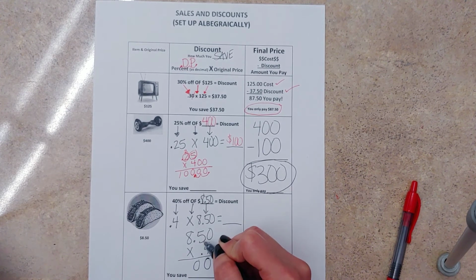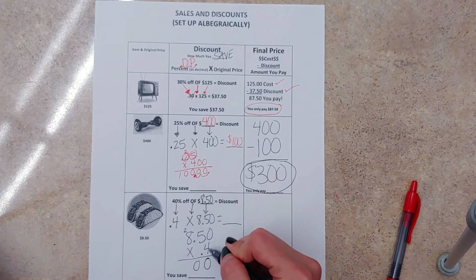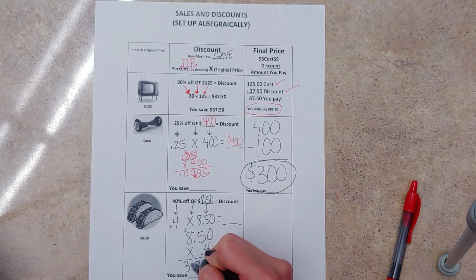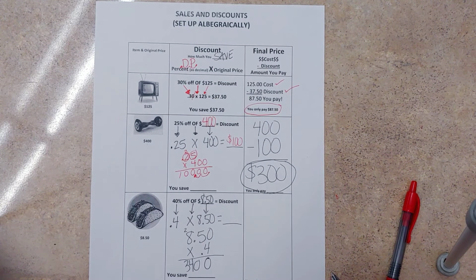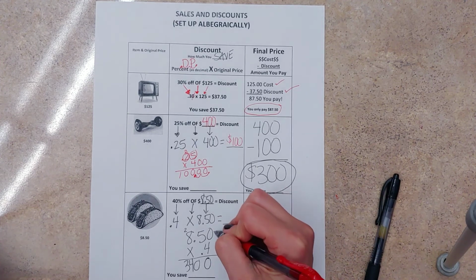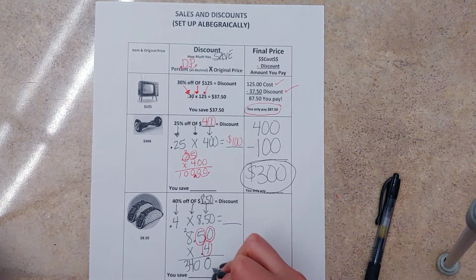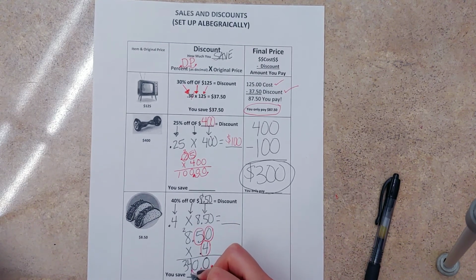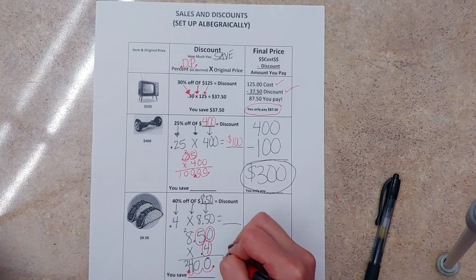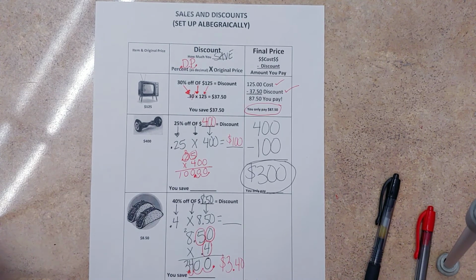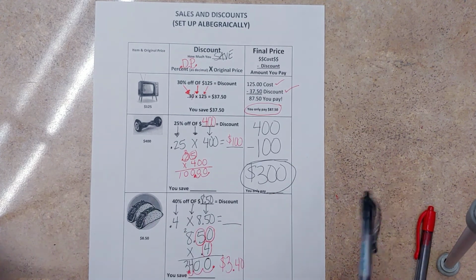0. 4 times 5 is 20. Carry 2. 4 times 8 is 32 plus 2. Whoops. There we go. 34. All right, we are going to save $3,400 on our tacos. Unreasonable. We are going to remember we need to take into consideration our decimal place values. 1, 2, 3. We are going to be saving $3.40. Is that how much we're going to pay? No, that's how much we're going to save.